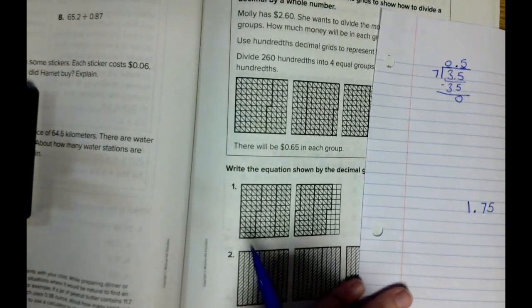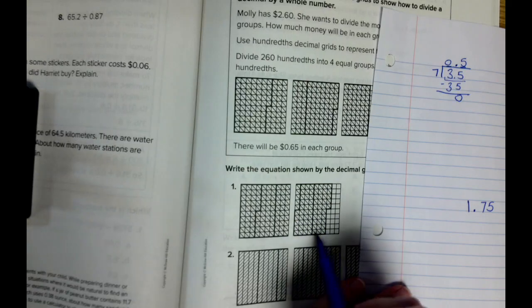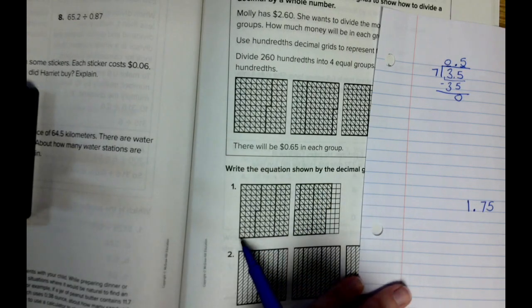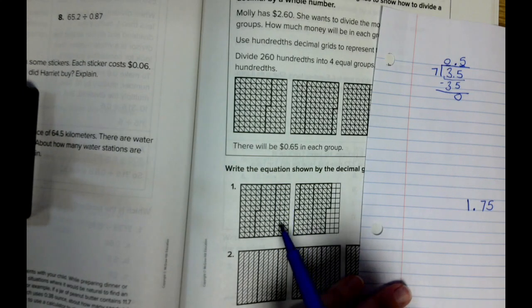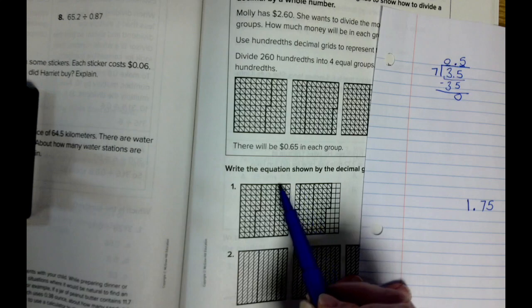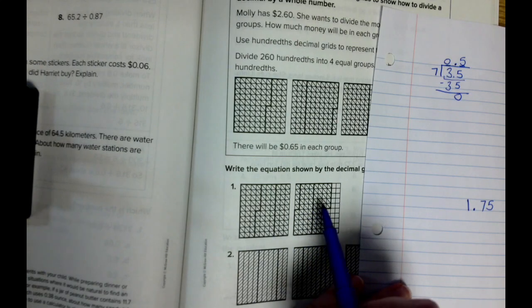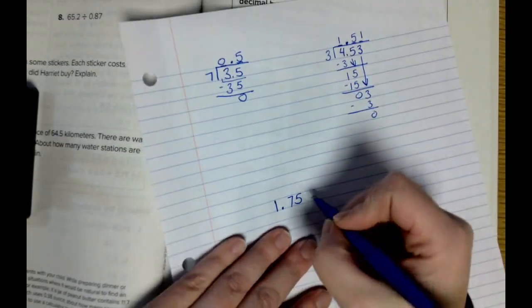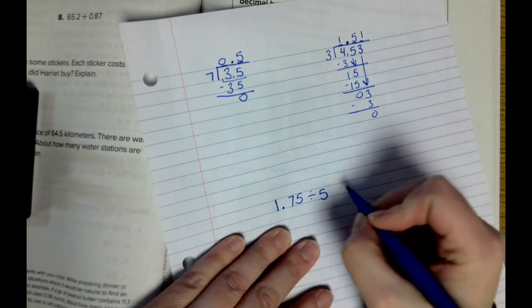Now, if I look at the bold lines that are splitting things up, that tells us what they're dividing it by. There's one group here, one group here, one group with a little bit over here. So far that's 3 groups, 4 groups, 5 groups. So this is 1.75 being divided by 5.